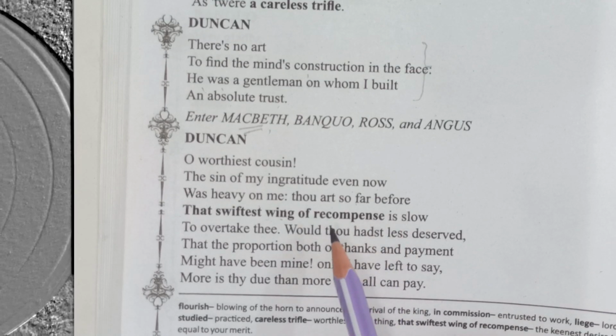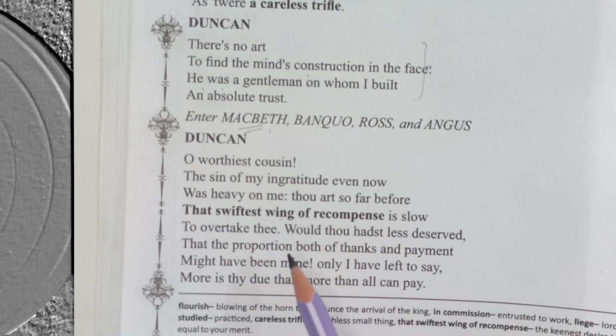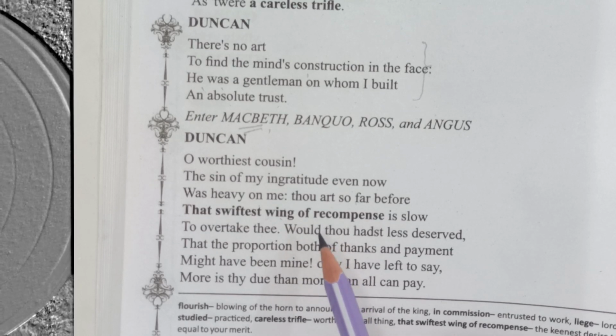So here he is sad because he is unable to thank Macbeth adequately for all that Macbeth has done for him, and this has been making King Duncan feel very sad, uneasy.